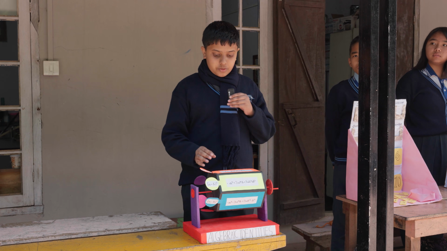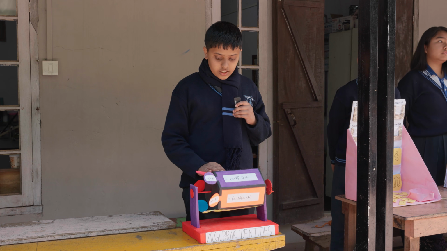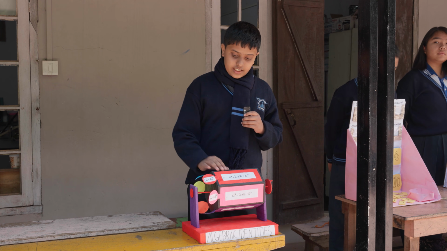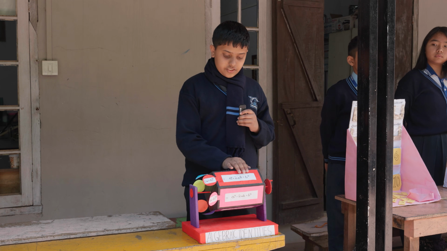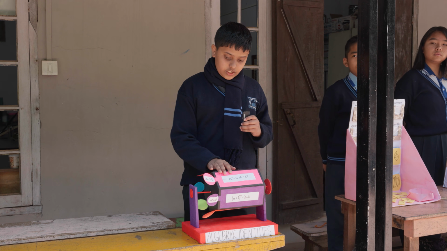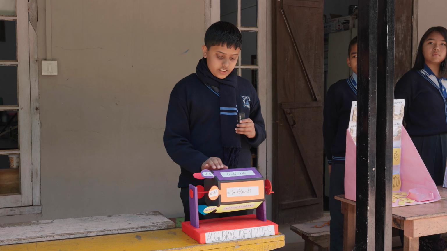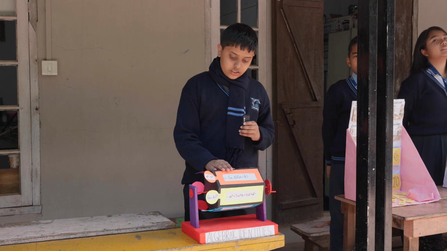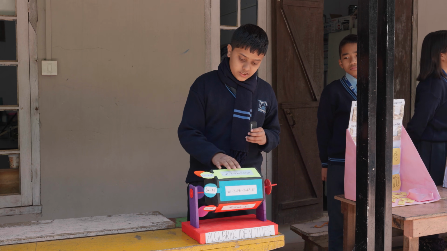Now, in this project, there are 6 formulas. The first one is (a + b) whole square, and this is its formula. The next one is (a - b) whole square, and this is its formula. The next one is a square plus b square, and the formula is this one. And the fourth one is a square minus b square, and the formula is this one.